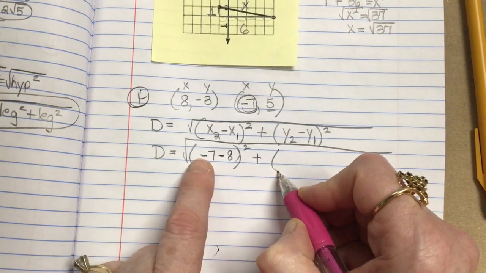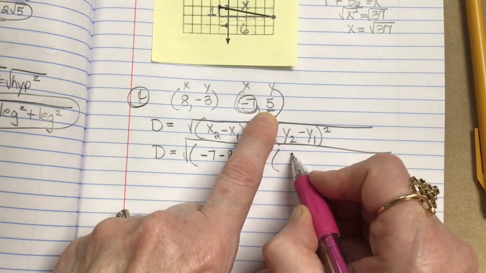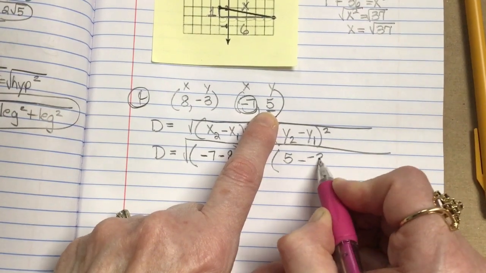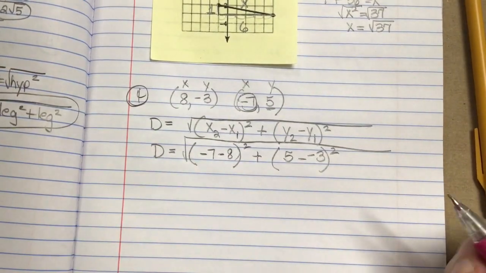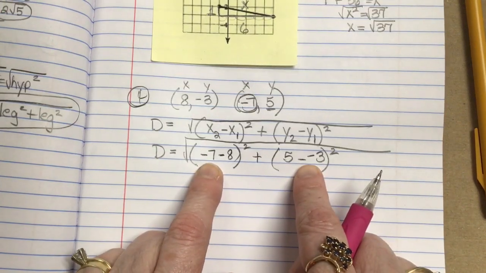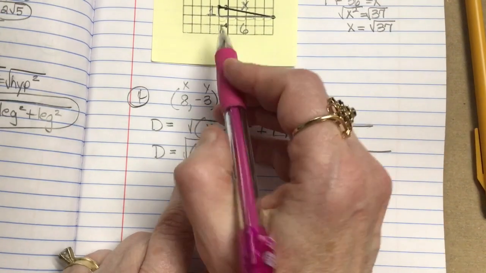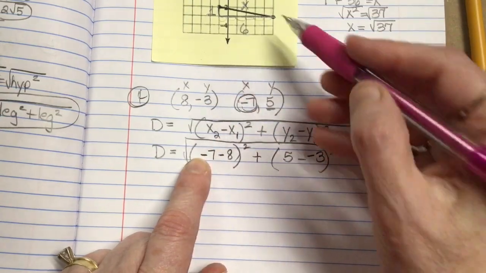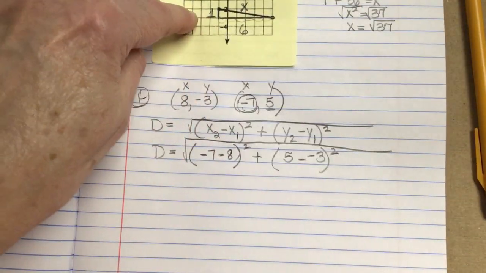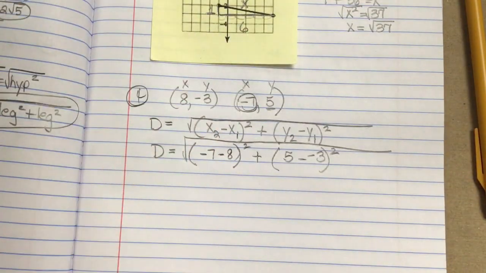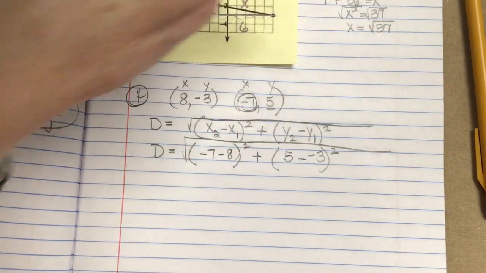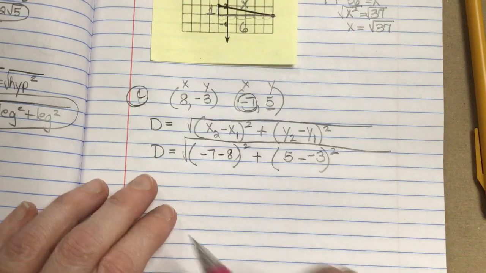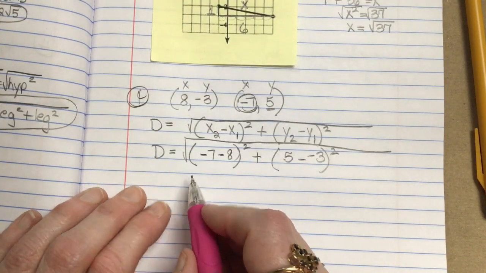And then if you started with a -7, let's start with a 5. 5 minus -3 squared. Leg squared plus leg squared. This is just counting the spaces between the x's. It's like what we did here and what we did here. I could almost do that one, and time-wise I would, but you can do it by the formula or you can do it by the picture. It's totally up to you. Let's see where we are.